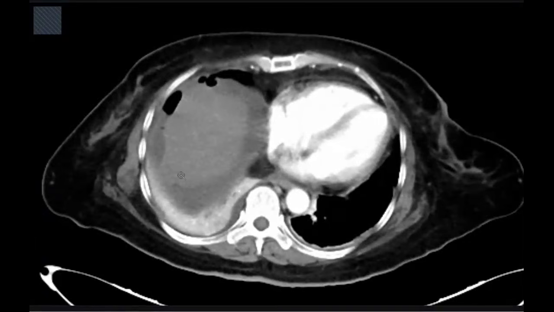What are the complications? Complications can include rupture, thrombophlebitis of the adjacent veins, peritonitis, and also sepsis, and pulmonary artery thrombosis, or any venous thrombosis.